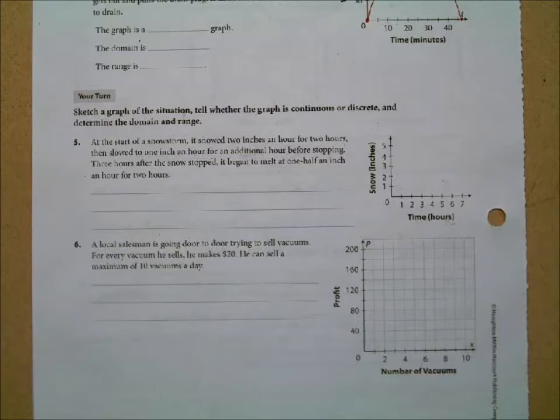And then finally, it began to melt at 1/2 an inch an hour for 2 hours. So we're losing snow now. 1/2 inch per hour for 2 hours. So how many total inches will we lose? 1 inch over 2 hours. So 2 hours later, you have to go out to 6, and then out to 8 hours, and you'll be down 1 inch. So at 4, right? So 2 hours later, at 8, right? Which point?